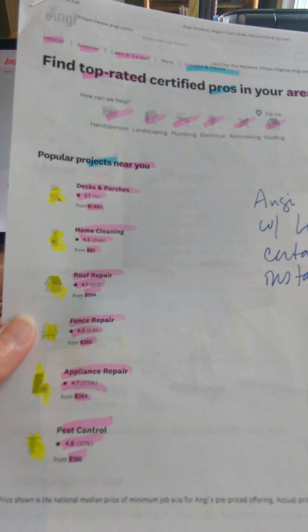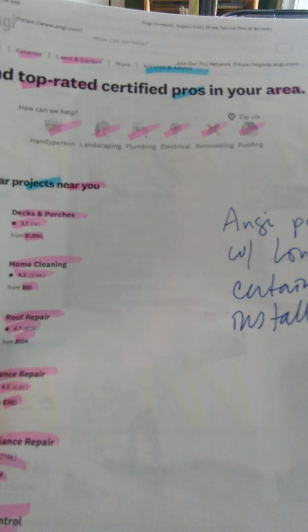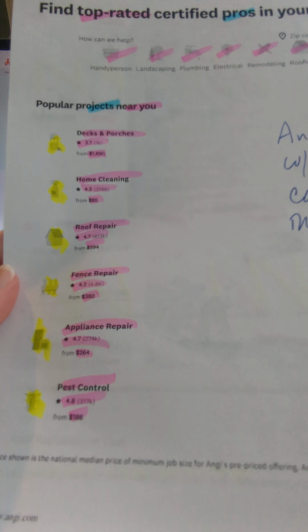So for noun foraging, you can see all these different highlighters. I've got 4 of them here, and the colors all mean something. So blue is a noun. You can see articles and advice, pros, projects, I've highlighted those. And then you see some things in yellow.